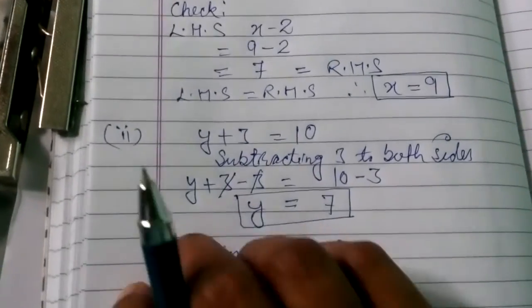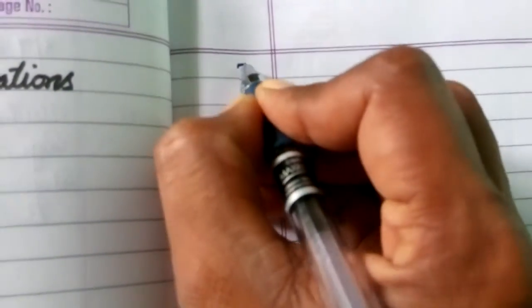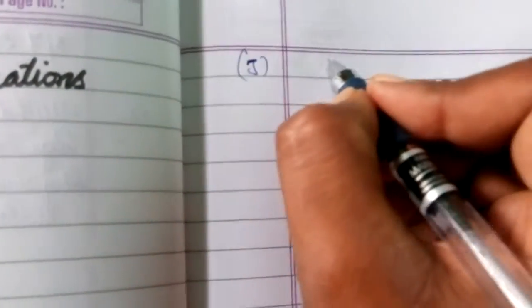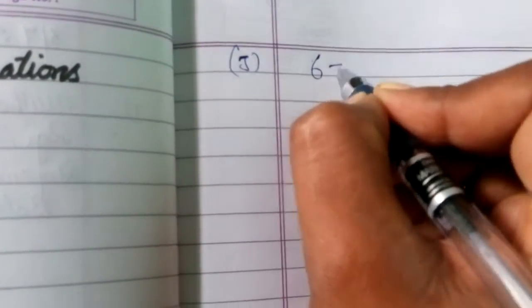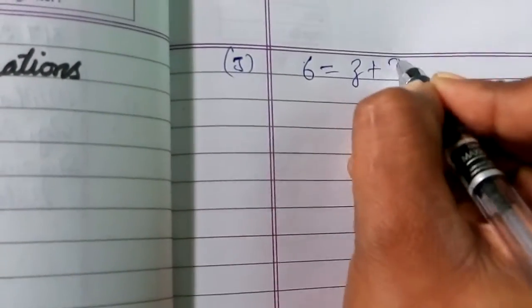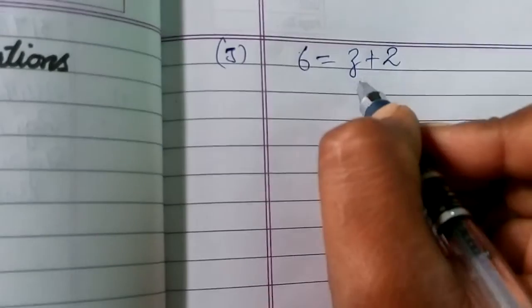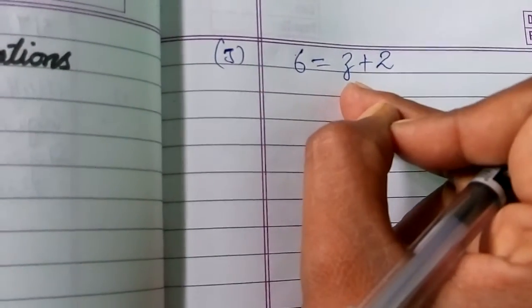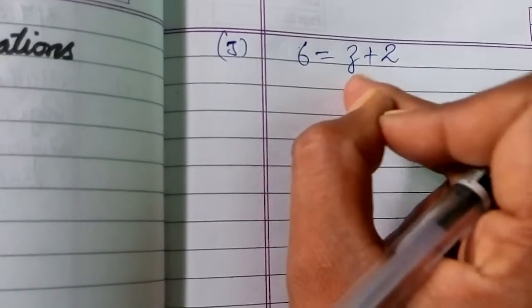Now let us move towards the third question. It's a very simple question. The third question is 6 is equal to z plus 2. Now I have to make this z single. I have to find out the value of this z.